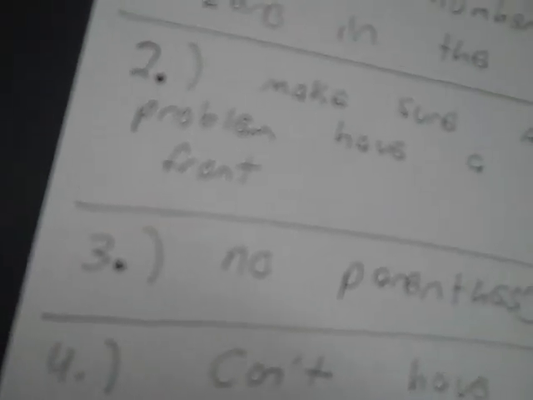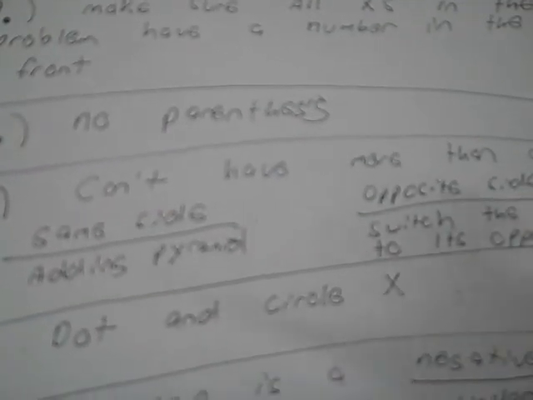Okay, next problem. Draw the number line with 0 in the middle. Make sure all x's in the problem have a number in front. So I have an x here with a 6, and an x here with a -3. Okay, I don't need to put a 1. No parentheses. And you can't have more than one x. Well, that's a problem here because I have 2 x's here and here. So I need to do something about that.